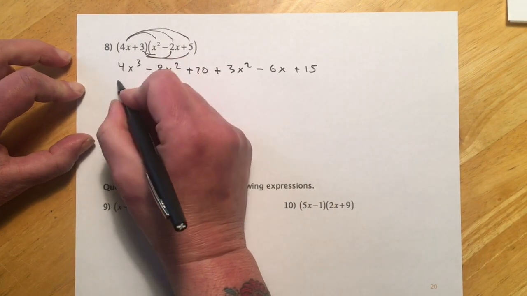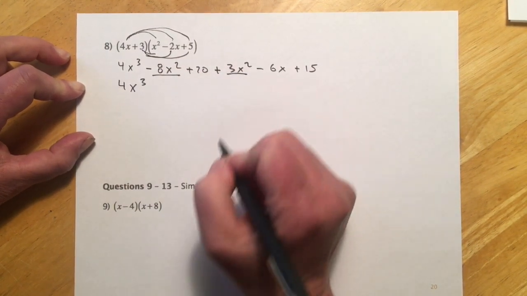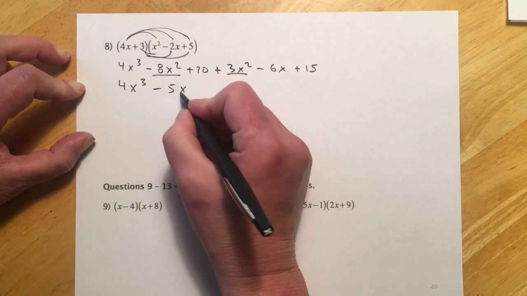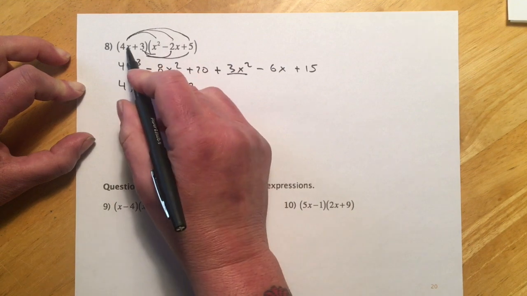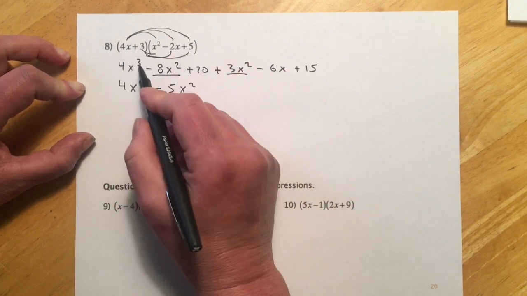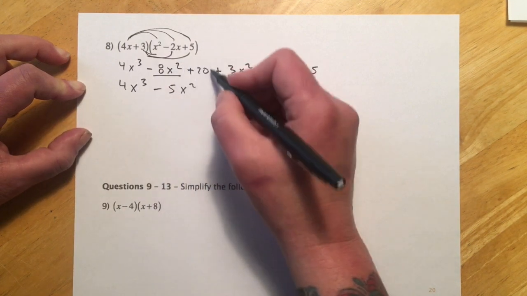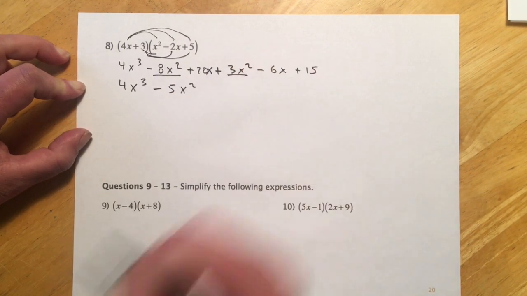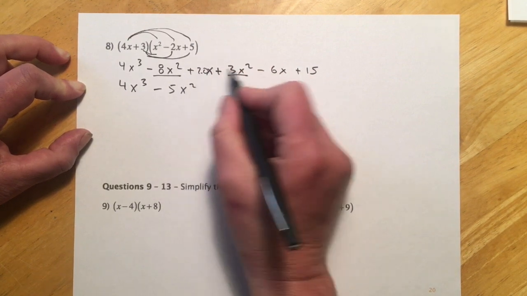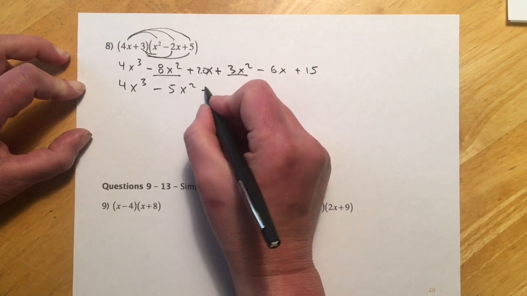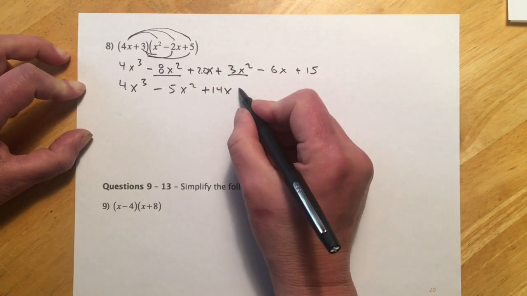So it's my only cube. Down 8, and then up 3 would be minus 5x squared. Oh, you know what? I am missing an x right there. So the thing I was saying about check your powers, this went 3, 2, and then it jumped down to nothing. And that did help me catch that I missed an x. So then plus 20x minus 6x should be plus 14x, and then plus 15.